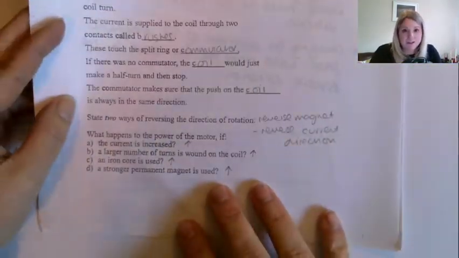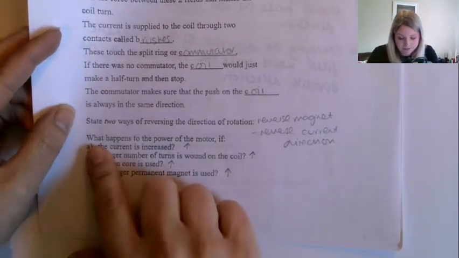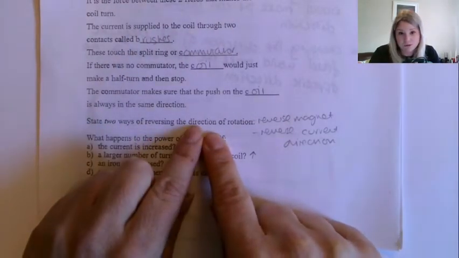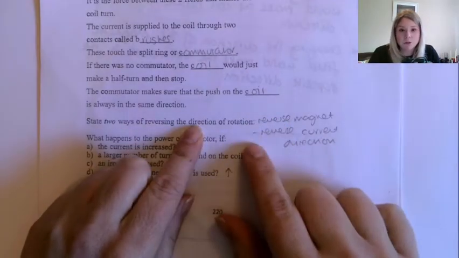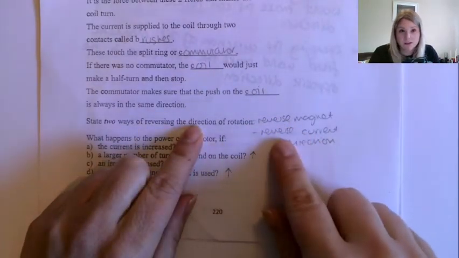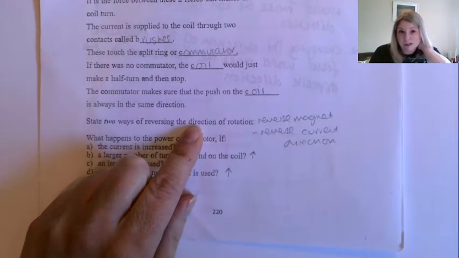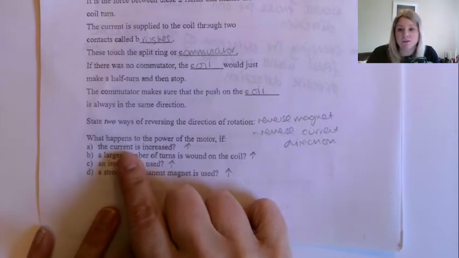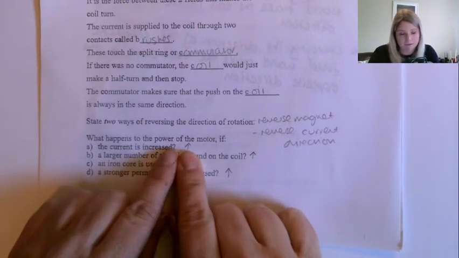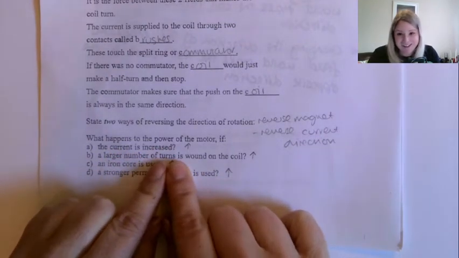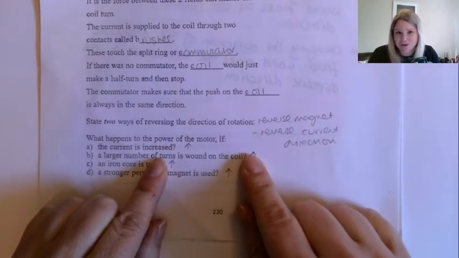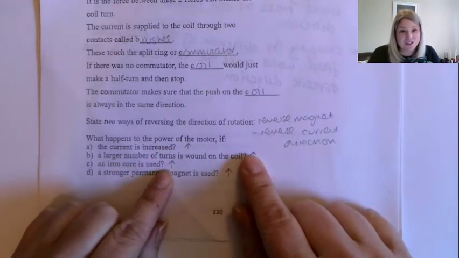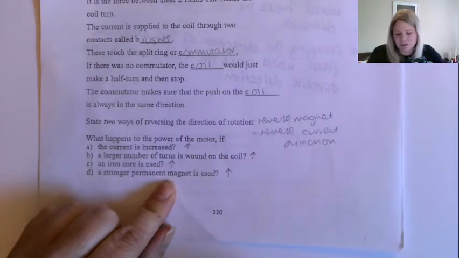Okay, please excuse my lazy answers here, but two ways of reversing the direction of rotation. You could reverse the magnet, or you could reverse the way the current is flowing, and by doing that you would just flip the battery the other way around. And then for this one here, what happens to the power of the motor if the current is increased? Well, the power is going to increase. Again, sorry about my laziness. Large number of turns, the power is going to increase. An iron core is used, power will increase, and a stronger permanent magnet is used, the power will increase. They're all going to increase the power.